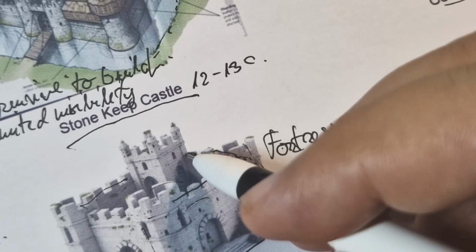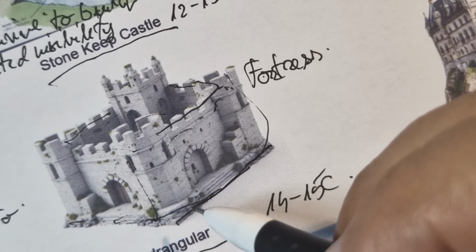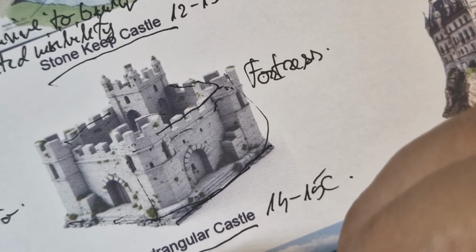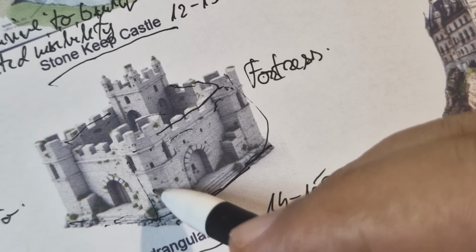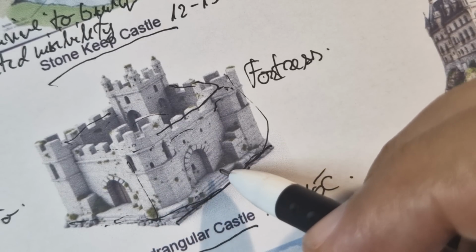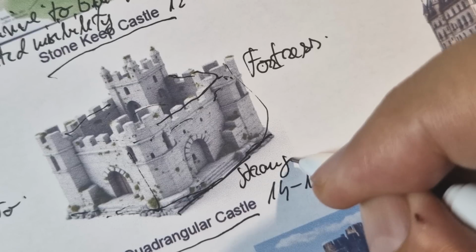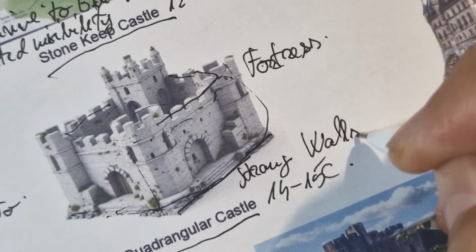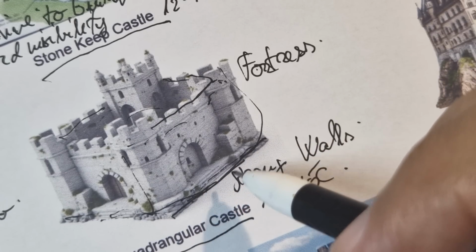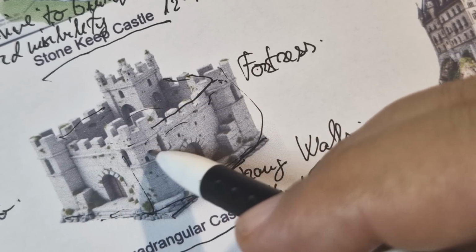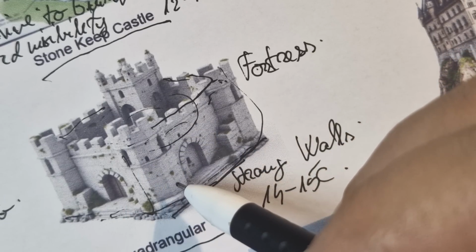Exemplified by Bodiam Castle in England. Advantages: due to the square or rectangular shape, it has few weaker points, so strong walls provided good defense against enemy attacks. It has a spacious design inside, which allowed for larger living areas and garrisons.